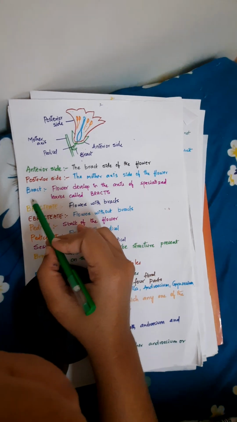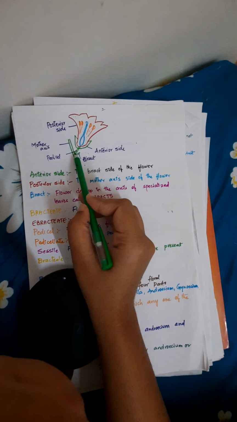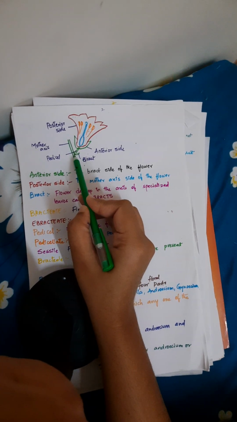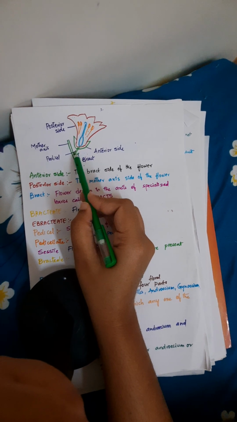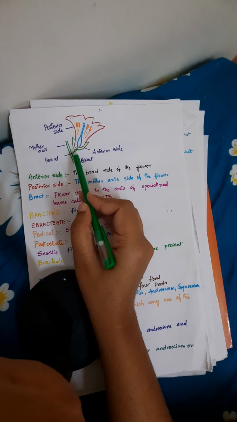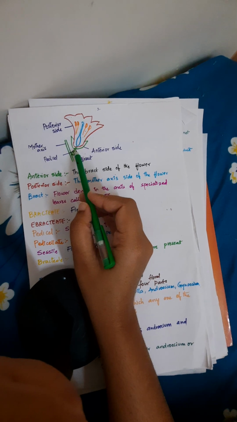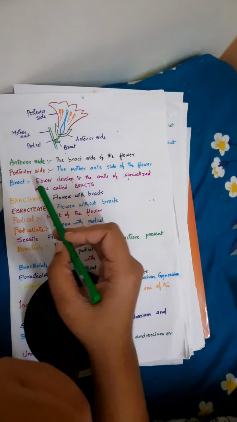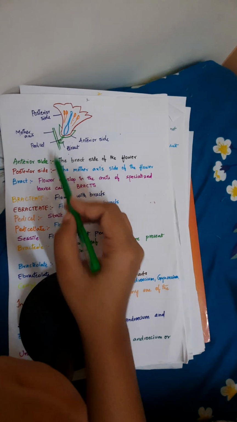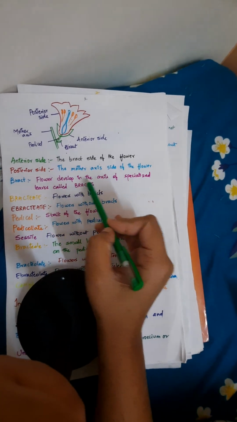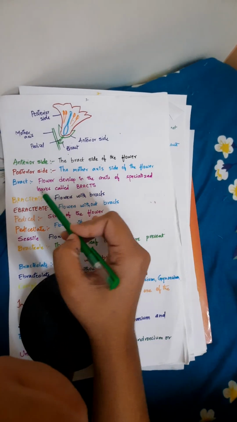Okay, now let us see what is bract. See here, this is the small outgrowth which is found at the axil of the pedicel. Pedicel is nothing but the stalk of the flower. The stalk of the flower is known as the pedicel. Okay, coming to the bract, here the flower develops in the axils of specialized leaves.